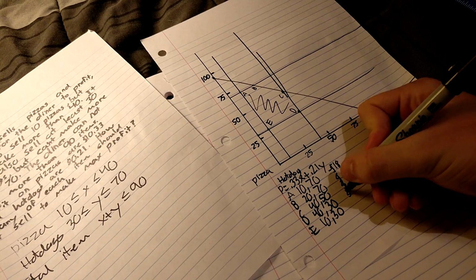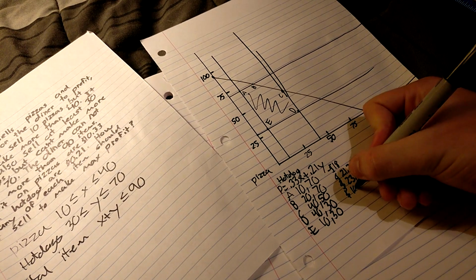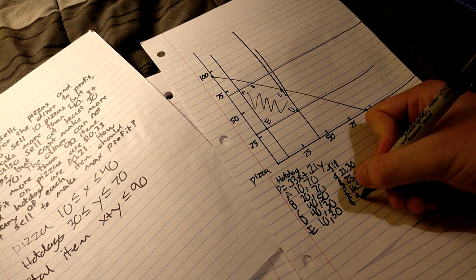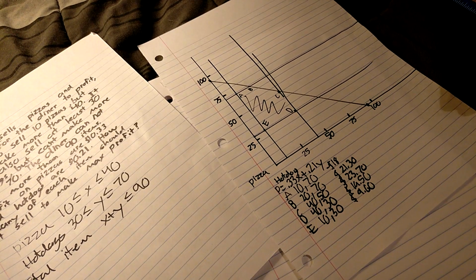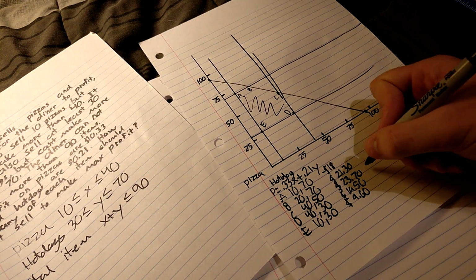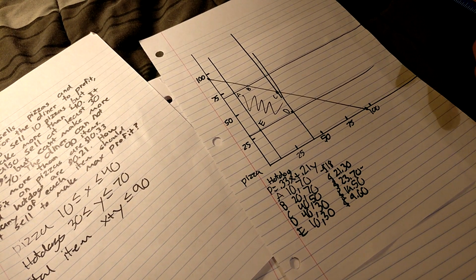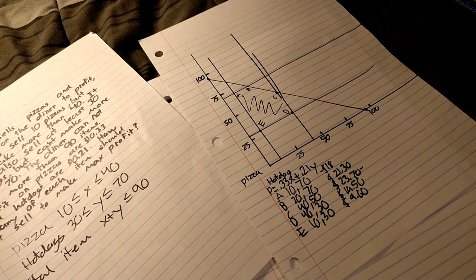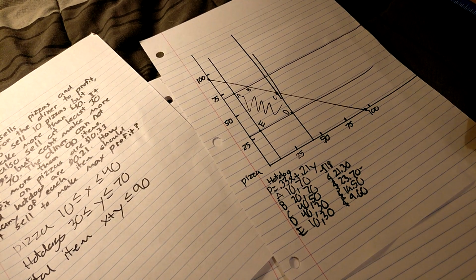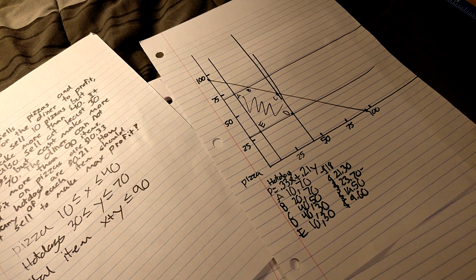And this will equal $19.50. And this will equal $9.60. So out of all 5 of these numbers, we can tell that $23.70 is the biggest number, which would mean that is the maximum profit that the diner can get from selling.